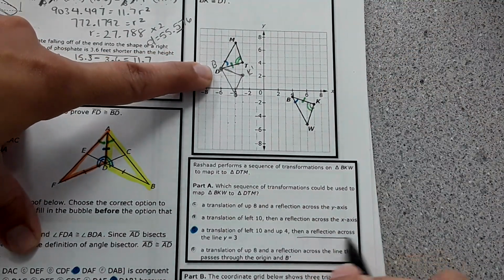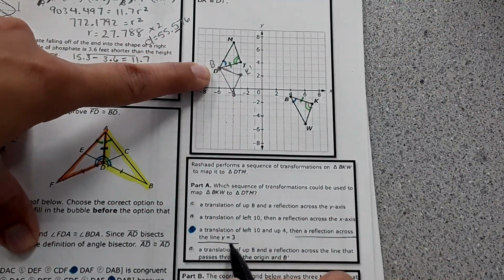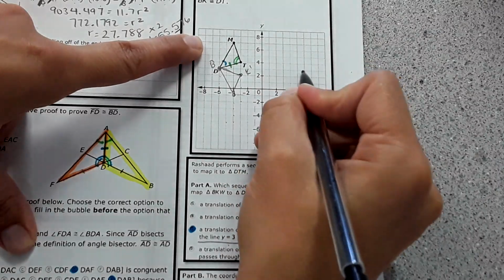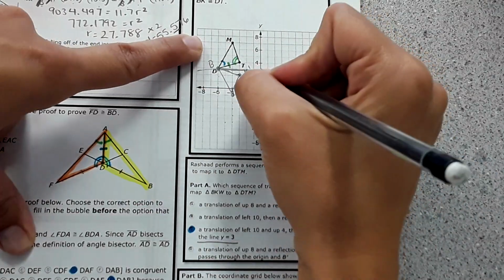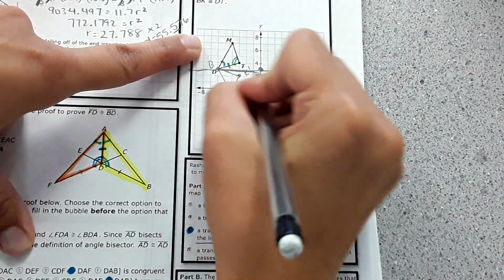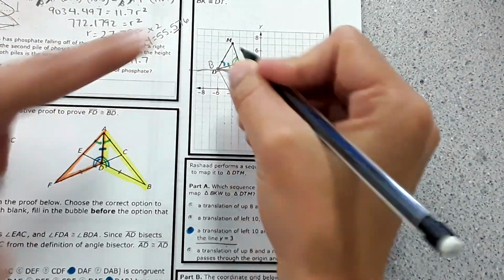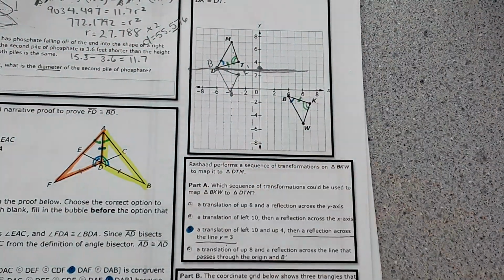And then it says a reflection across line y equals 3. So the line y equals 3 would be right here at literally y equals 3. And if you were to reflect this shape over that line, it would land in that spot. So that's why this is the correct answer.